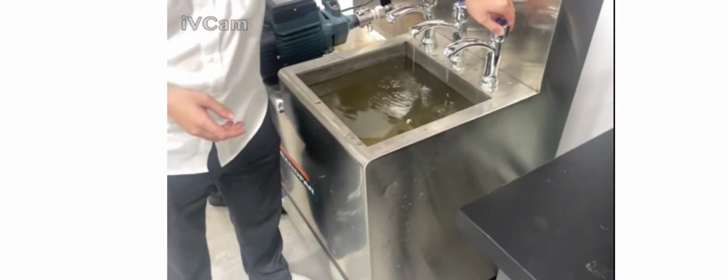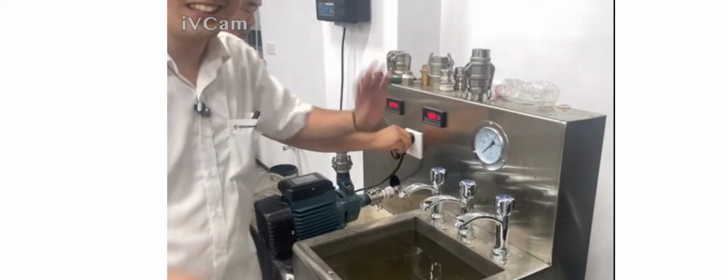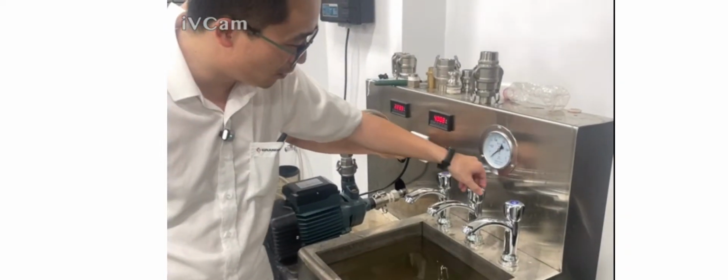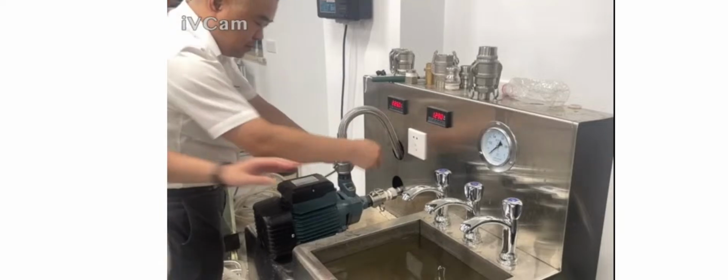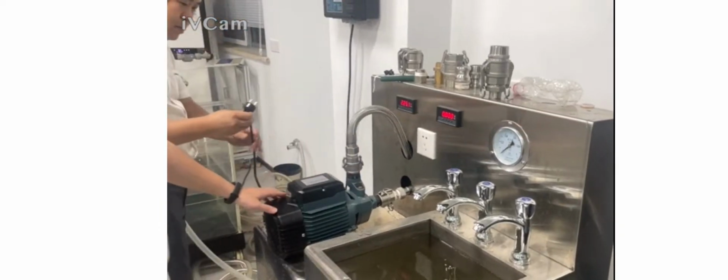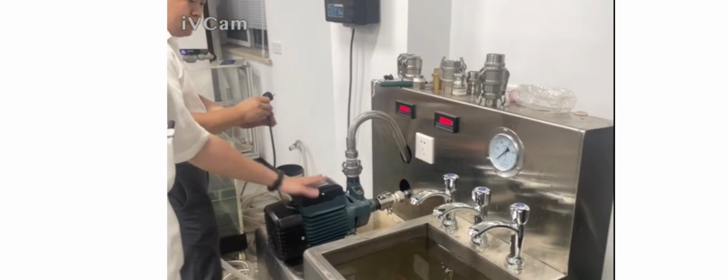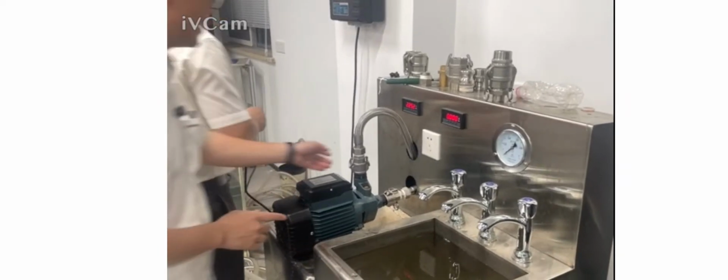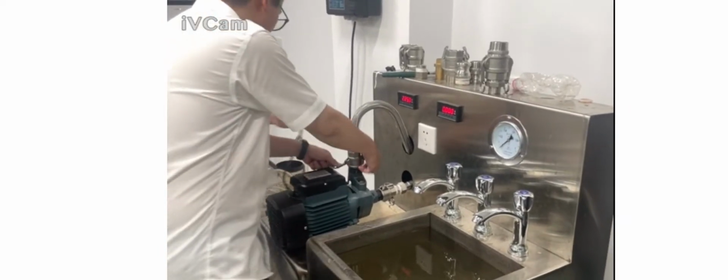After we start operation at the beginning, there is no water or just slow water. So this is something we need to pay attention to.